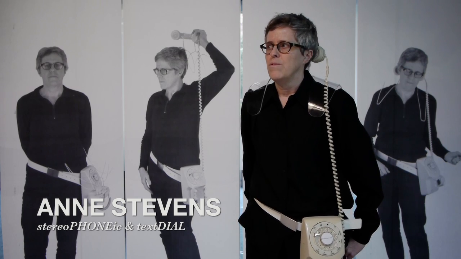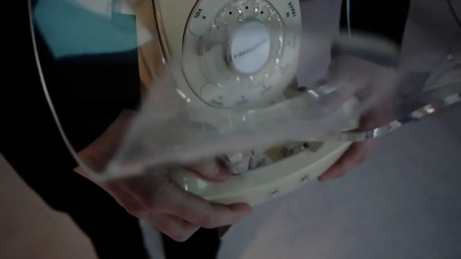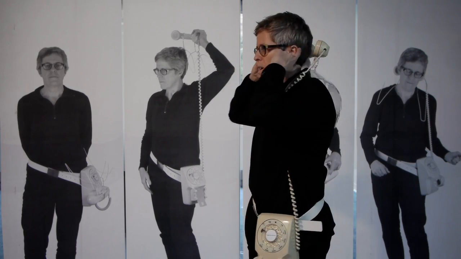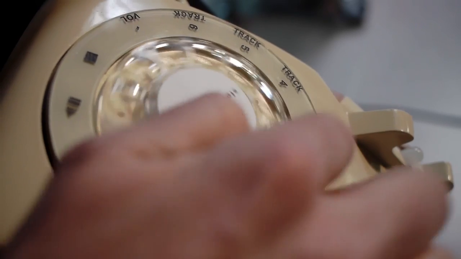Thesis addresses the problem of increasingly rapid mobile phone obsolescence. Stereophonic is an MP3 player, and it conveniently places stereo speakers right behind each ear. You can dial a track and the music starts playing.